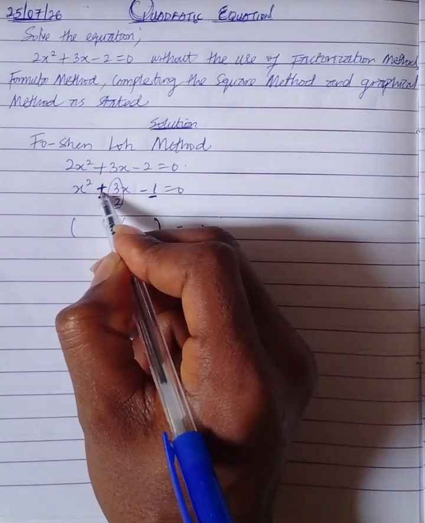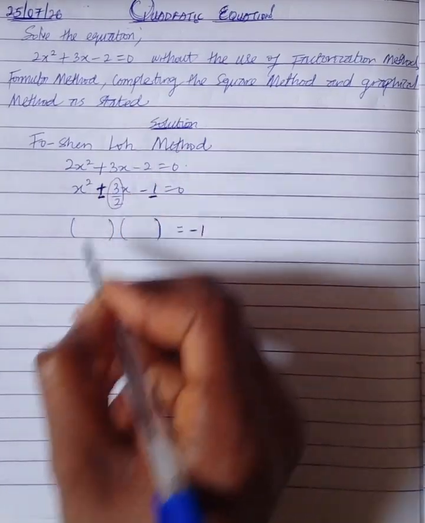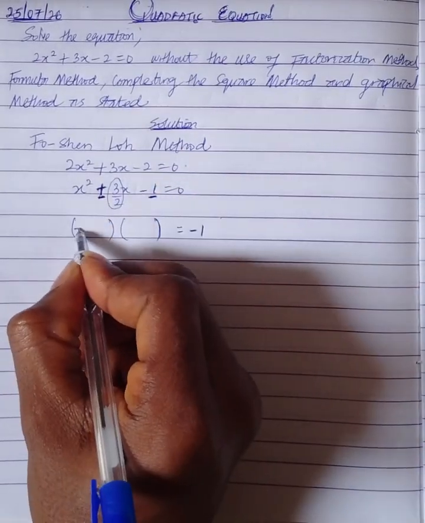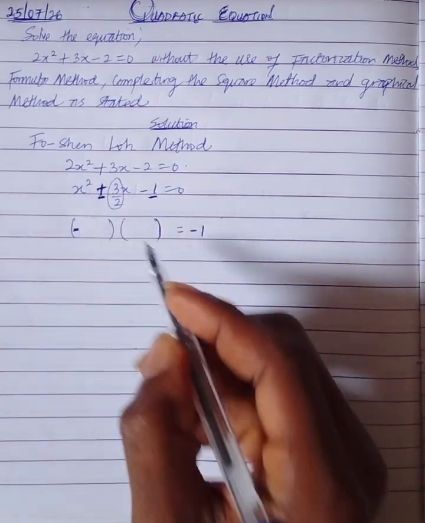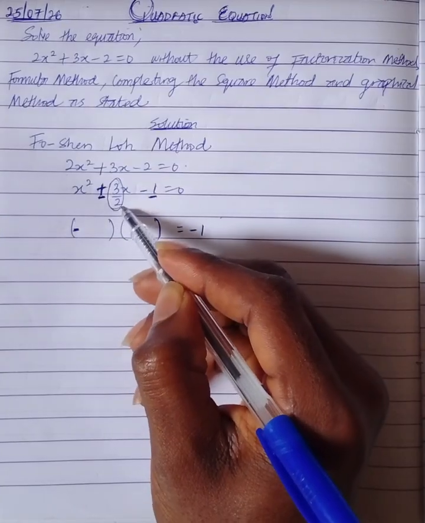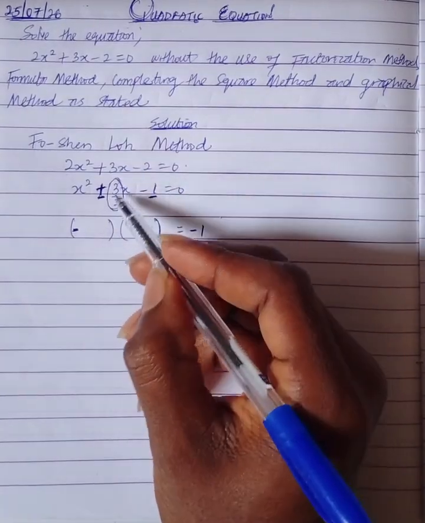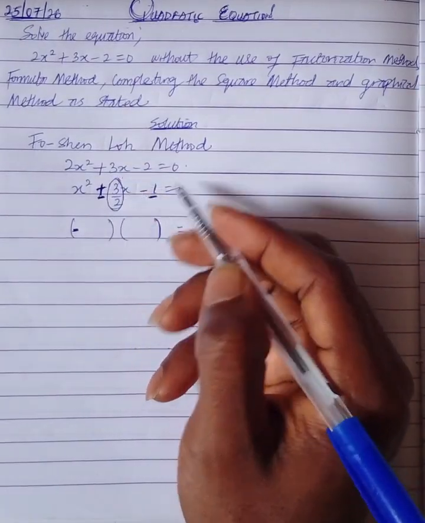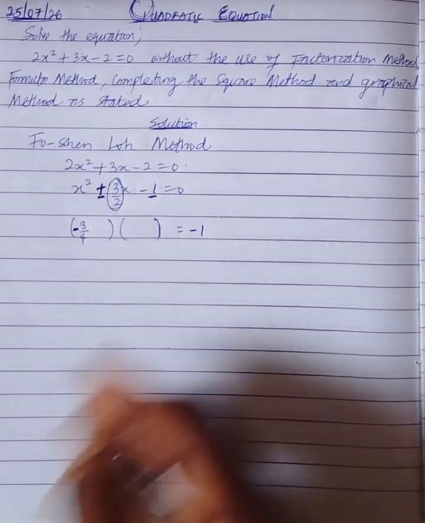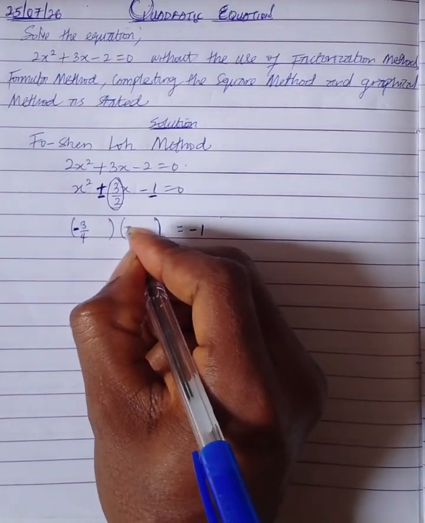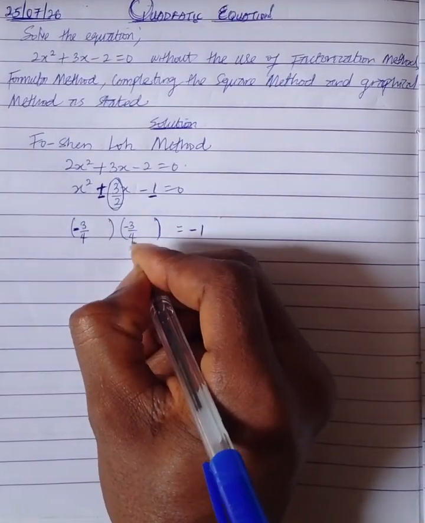Now the sign here is actually positive, so this becomes minus. The coefficient of x is always divided by 2. If you divide 3 over 2 by 2, it will give us 3 over 4. So we have minus 3 over 4 here, and also minus 3 over 4 here.